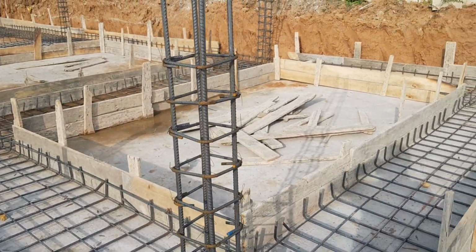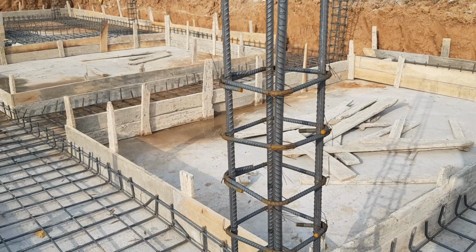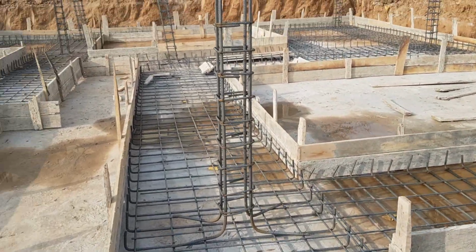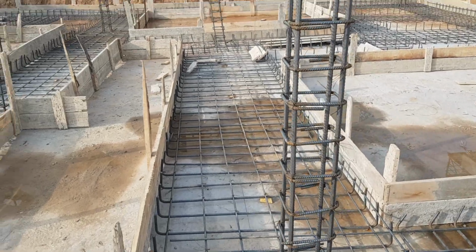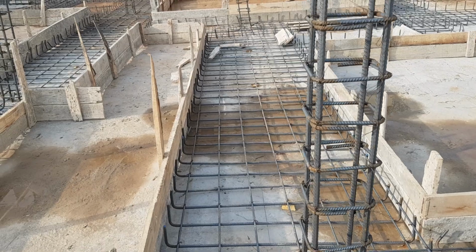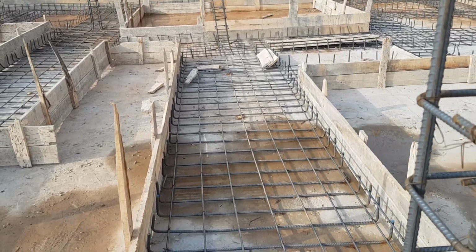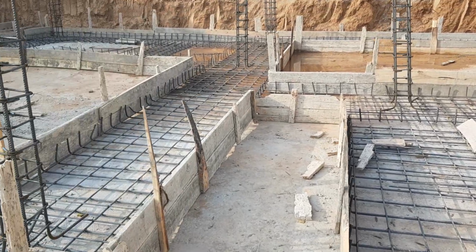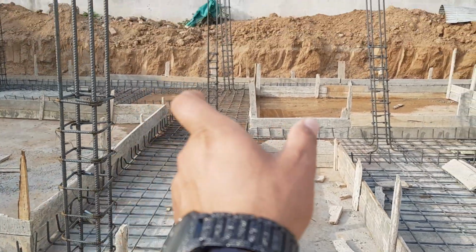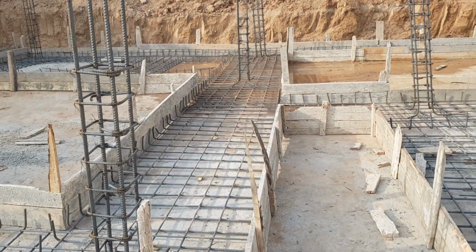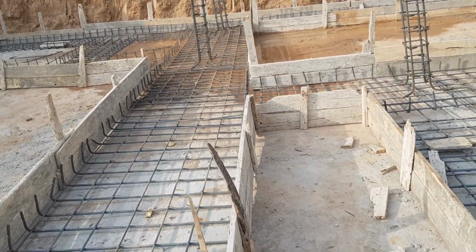Today in this short video, we will be discussing two different types of foundations or footings. The one that is in front of you, which is mostly used in load-bearing structures, is the strip foundation. You can look at this. It is just like a strip. Okay, so this is what we call the strip foundation.